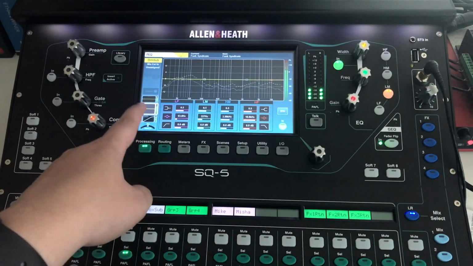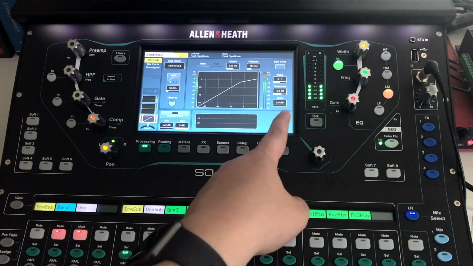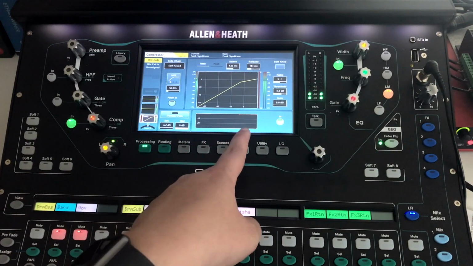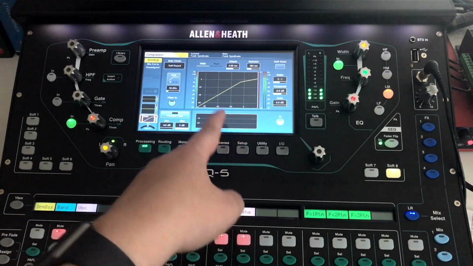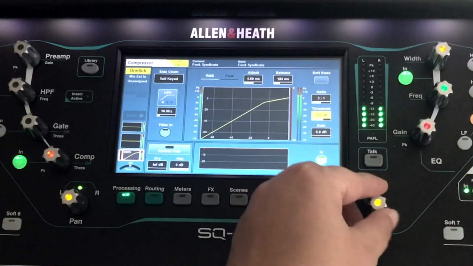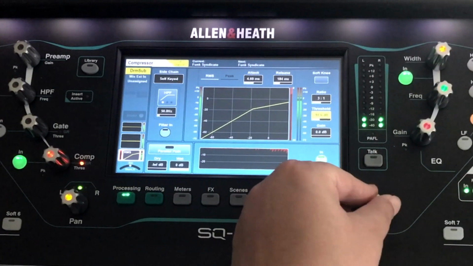More importantly though, I use these subgroups as a compression technique to help blend a lot of instruments together. So in here, let's turn it on. All right, and you can see down here we have a histograph. It will show us how much compression we've got. So for instance, I will turn the threshold down. Let's really squish it.